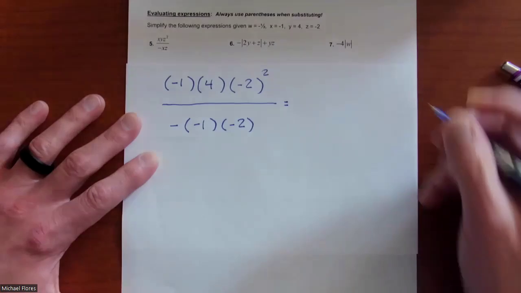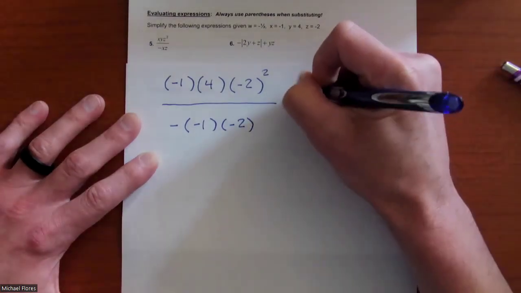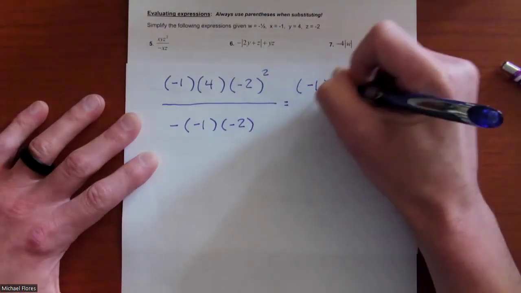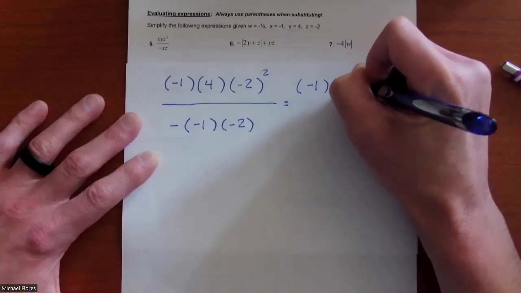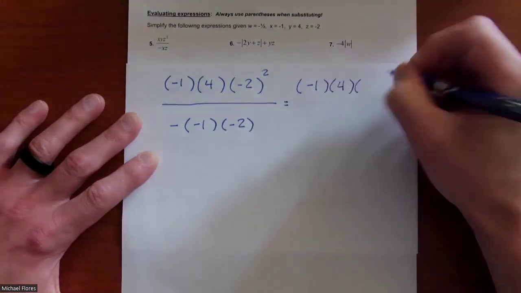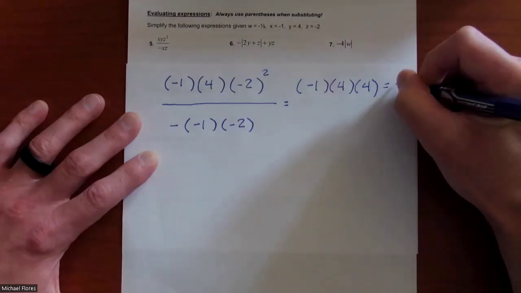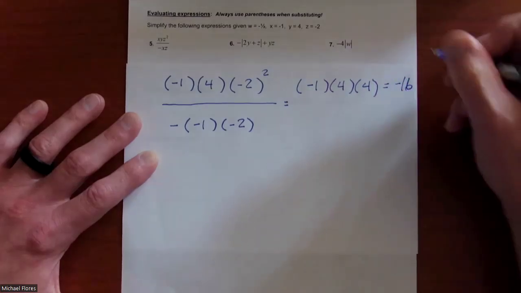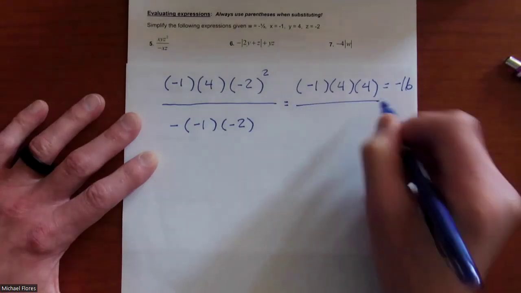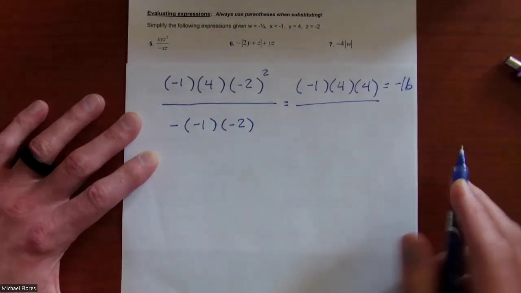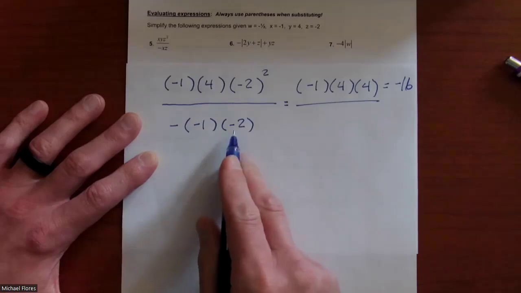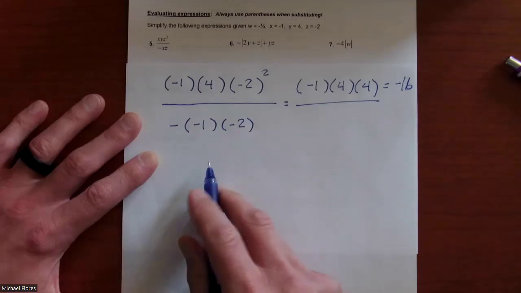Okay, let's simplify the numerator first. Negative 2 times negative 2 is 4. Multiply all that together, we're going to get negative 16. Now, let's simplify our denominator. Negative times a negative times a negative. You see there's an odd number of negatives there that we're multiplying.